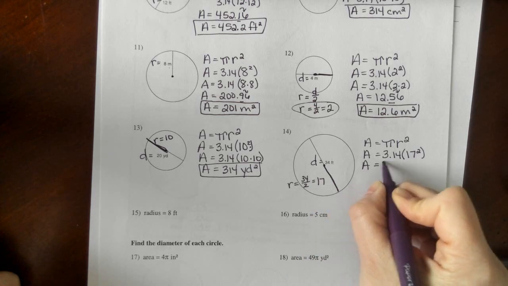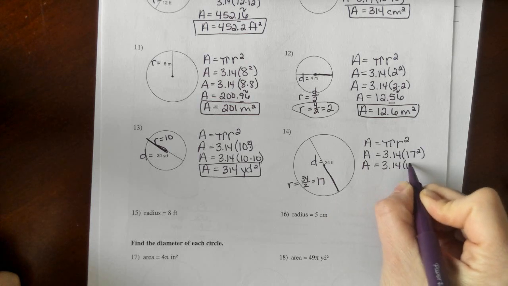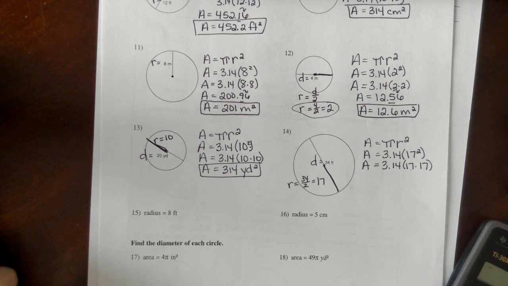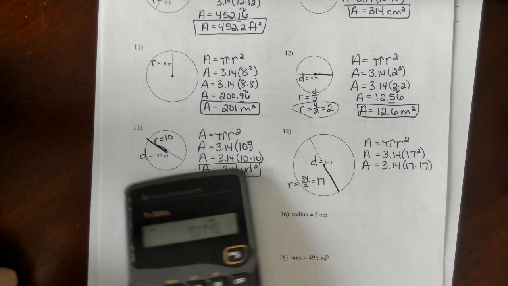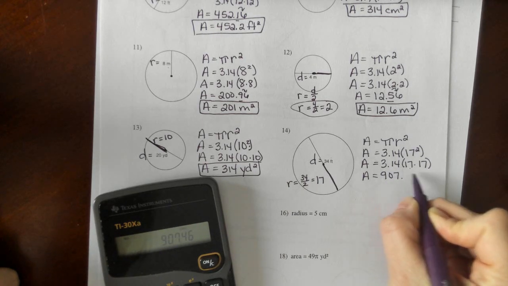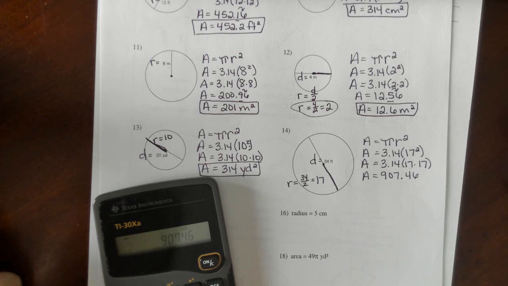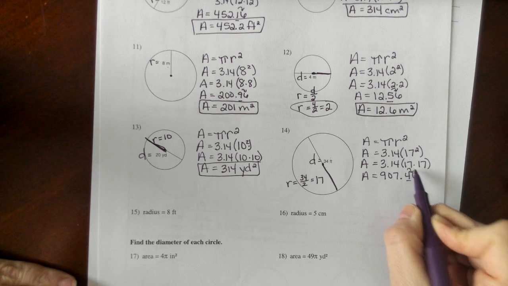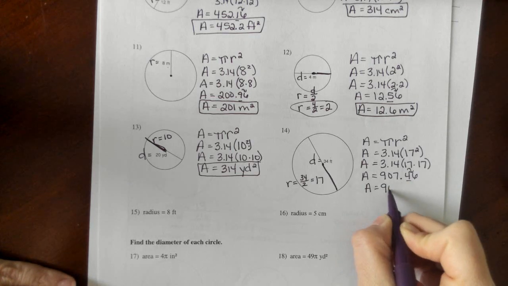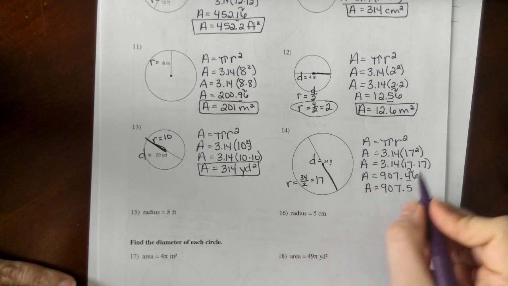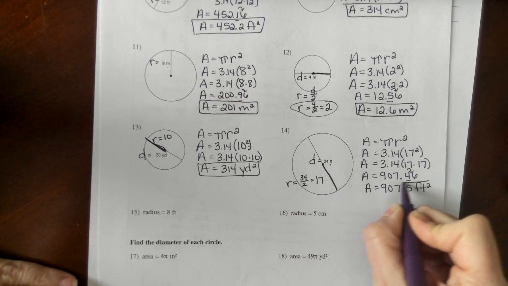So using 17 times 17, not 17 times 2, 17 times 17 times 3.14 gives us 907 and 46 hundredths. Rounding to the tenths, 907 and 5 tenths feet is our unit, squared.